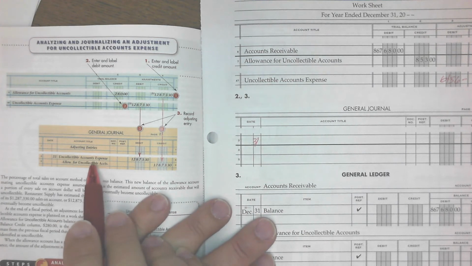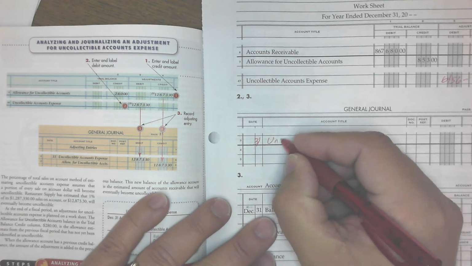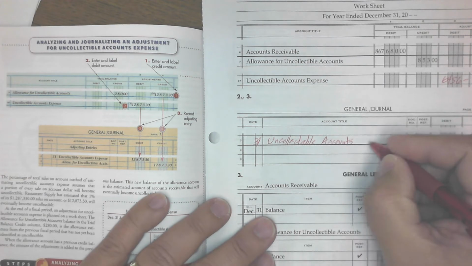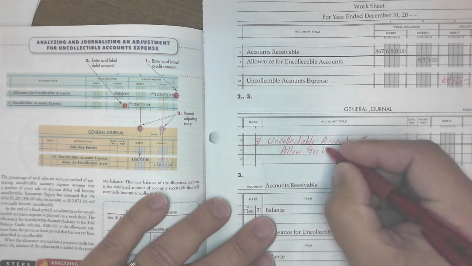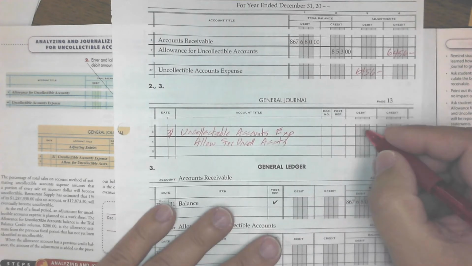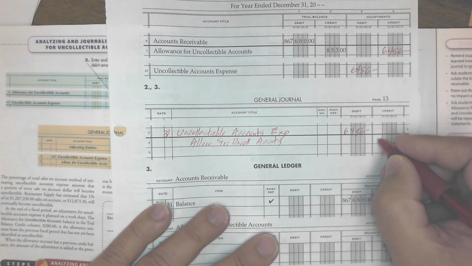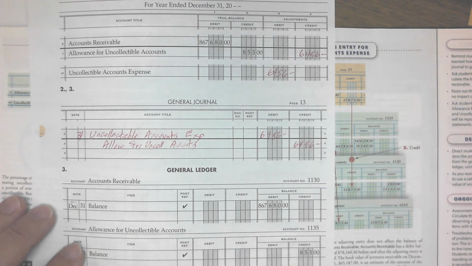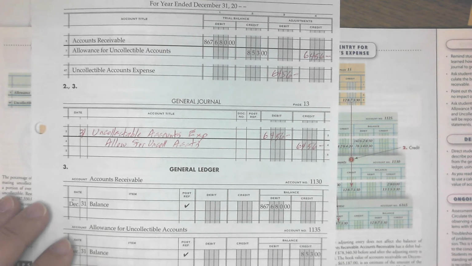The first line is uncollectible accounts expense, then the allowance for uncollectible accounts, and we're just going to put our numbers in the columns just like that. So that's what you should have so far.